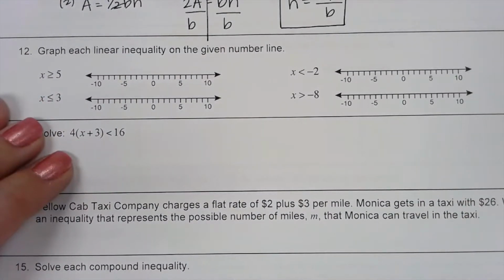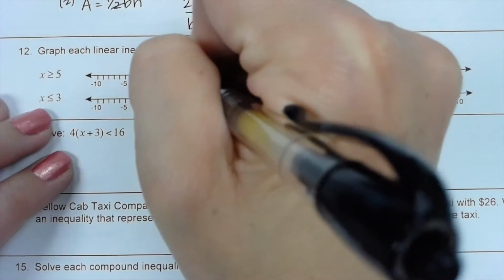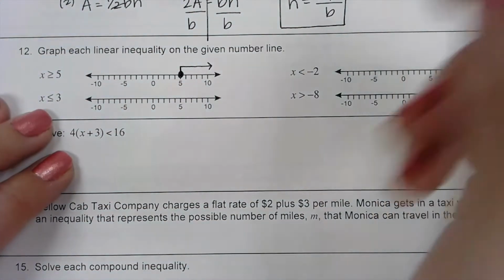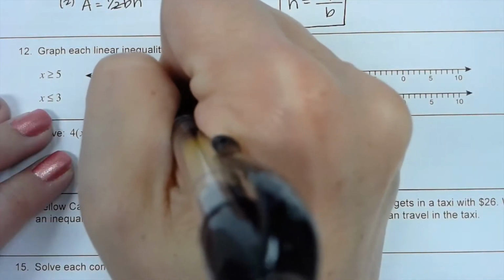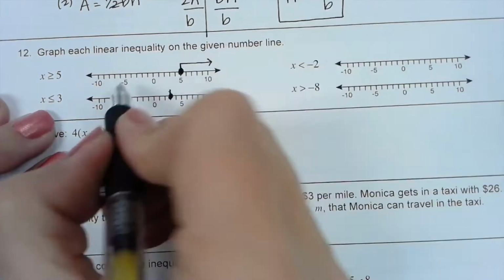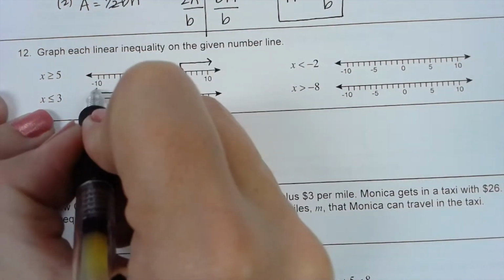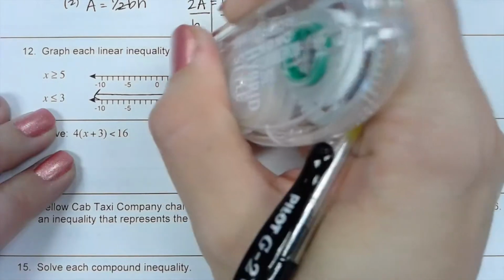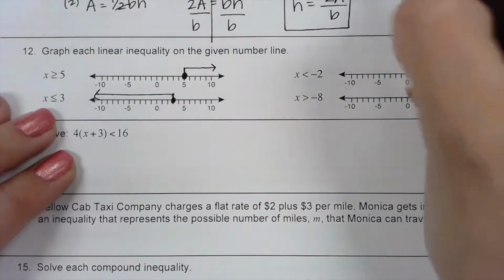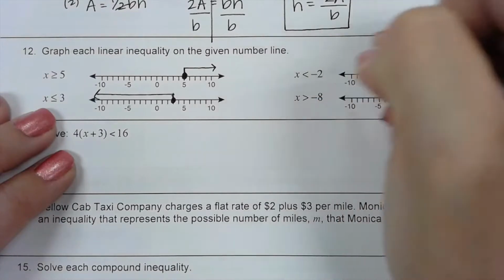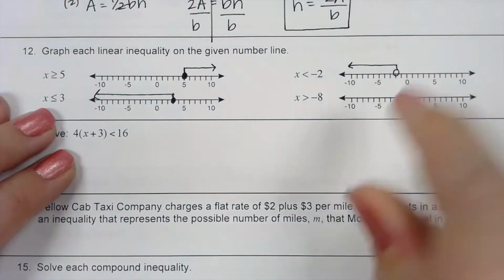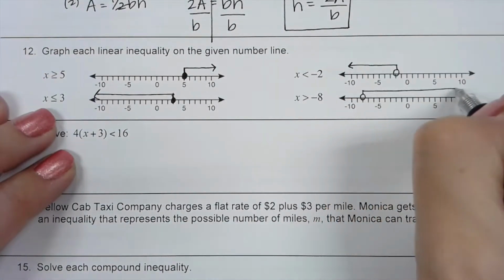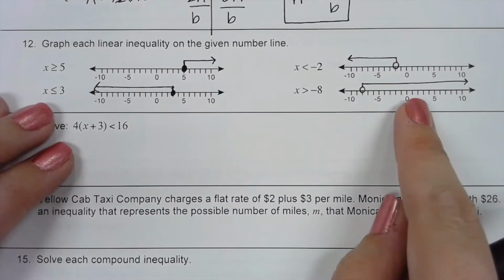Question number 12 wants me to graph each inequality on the given number line. So x is greater than or equal to 5 would be a closed circle on 5, and I would shade to the right. X is less than or equal to 3 would be a closed circle on 3, and then I would shade this to the left. On the next two problems, which aren't lettered, this one would be an open circle at -2, and then it says less than, so I would shade to the left. And this one would be an open circle at -8, but it says greater than -8, and so I would shade to the right.